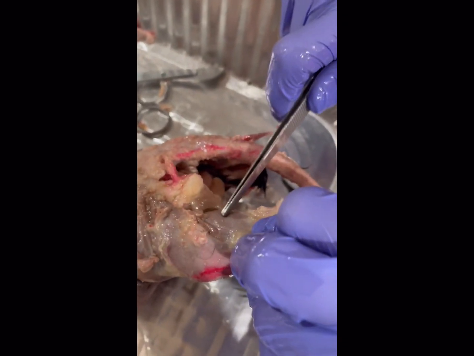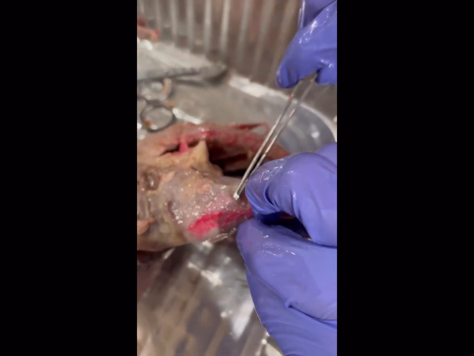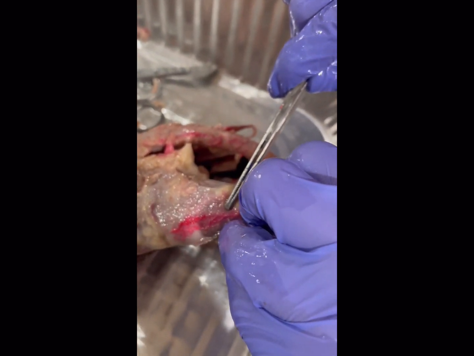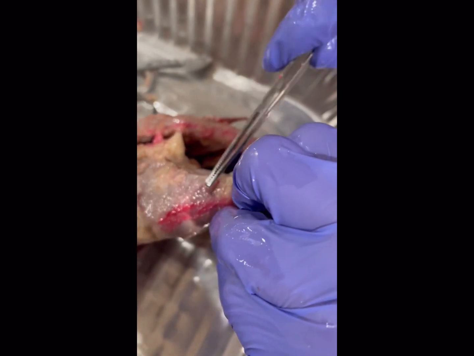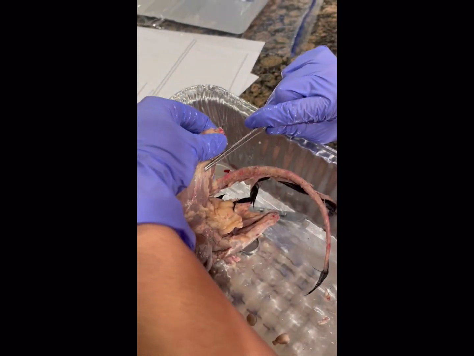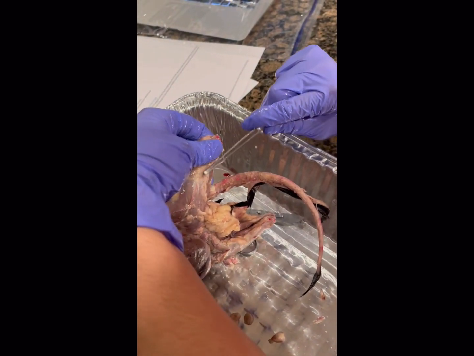So we have the gastrocnemius, it's just this big muscle here, and then next to the tibia we have the tibialis anterior, and then over here 3 muscles. The 3 muscles here make up the peroneus longus. It's close to the fibula.